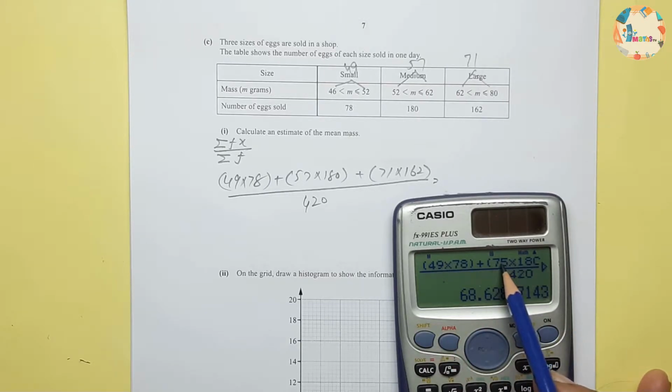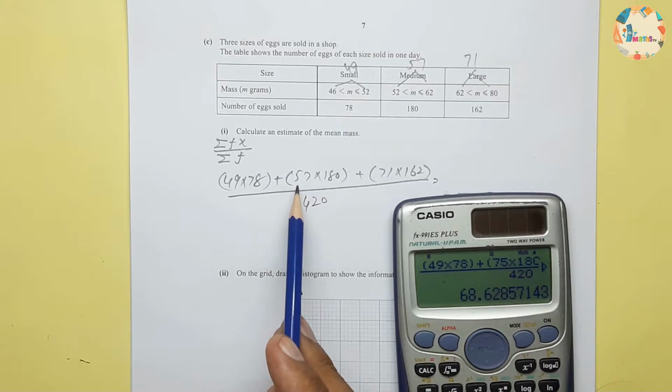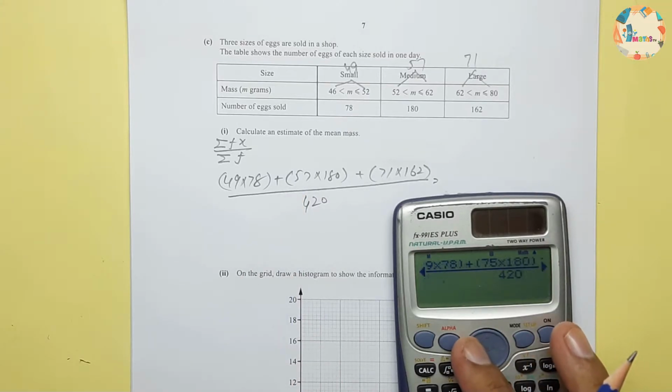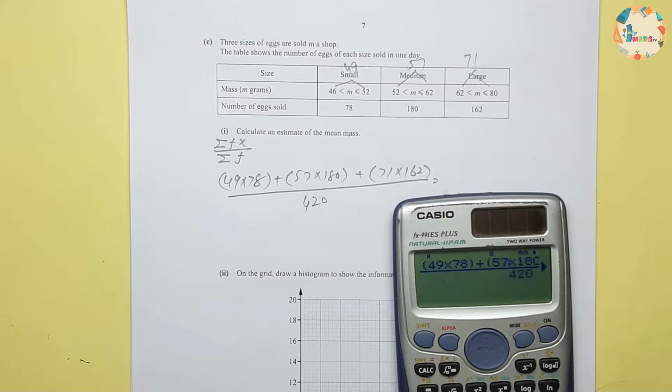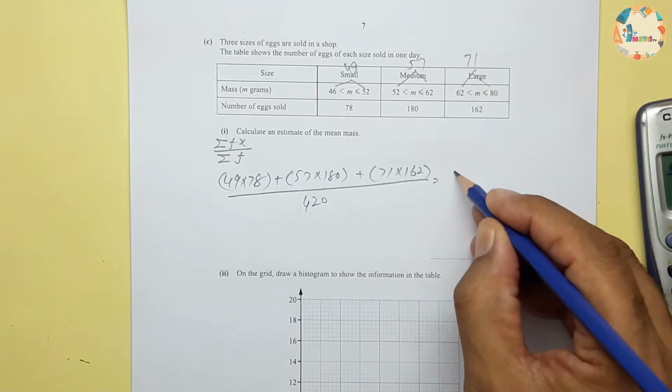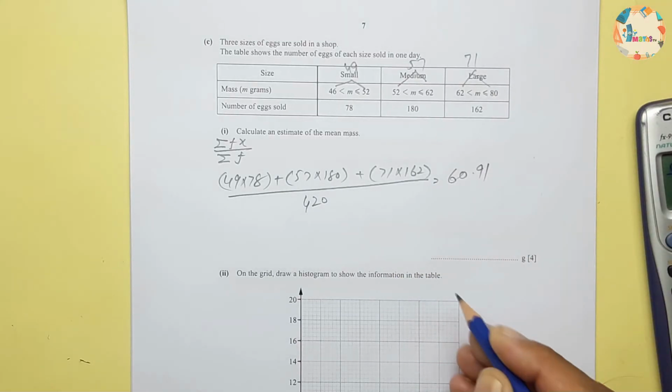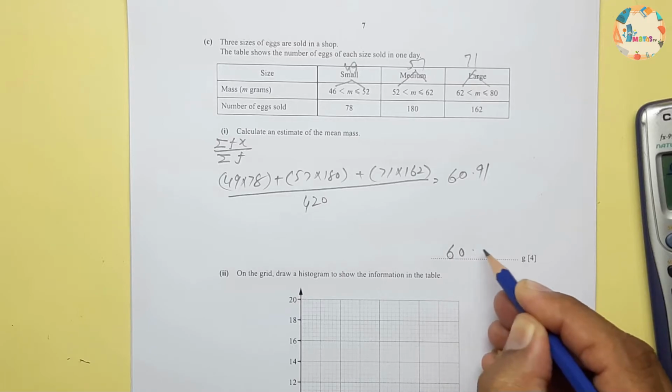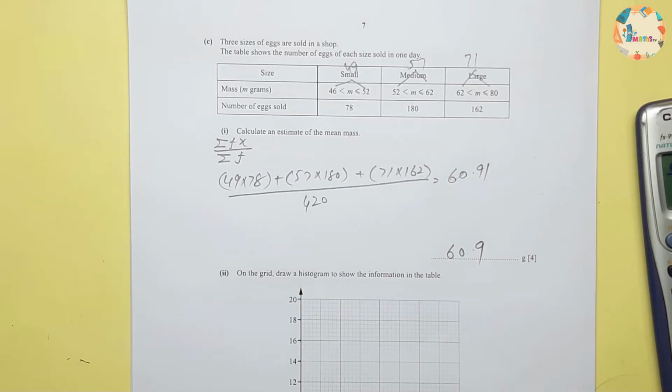Yeah, this should not be 75. This is basically 57. So I will rectify this one. This should be 57, not 75. This is equal to 60.91. So our answer will be 60.9 grams.